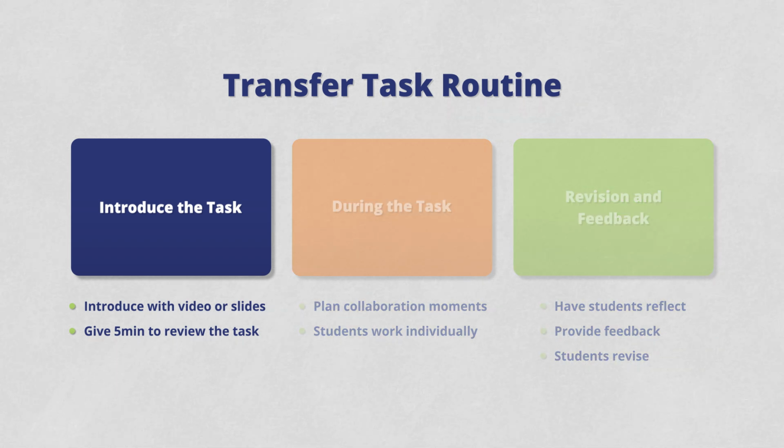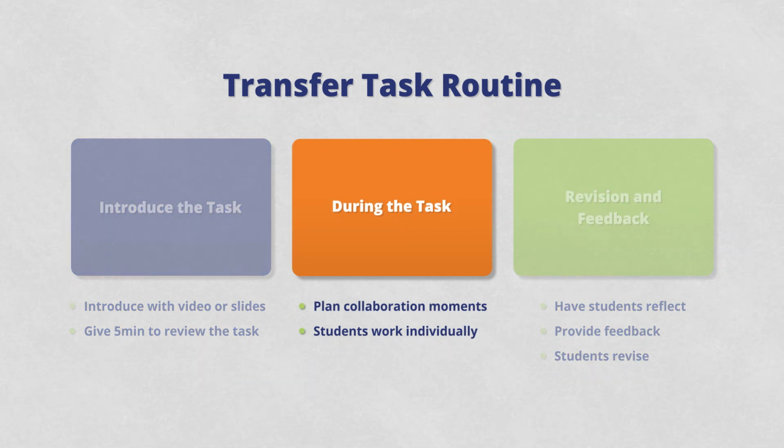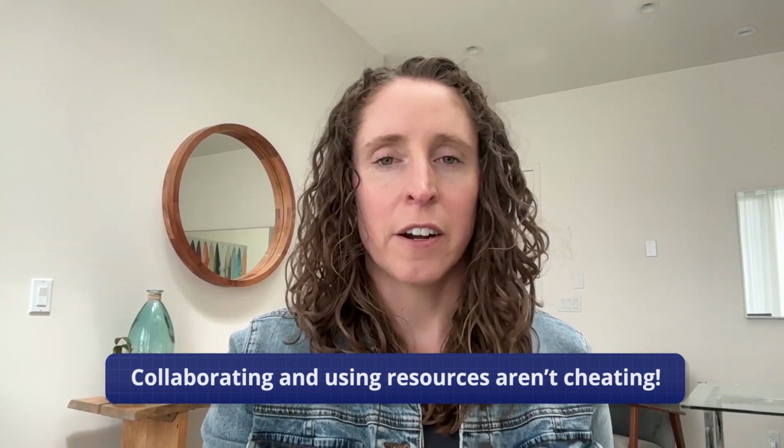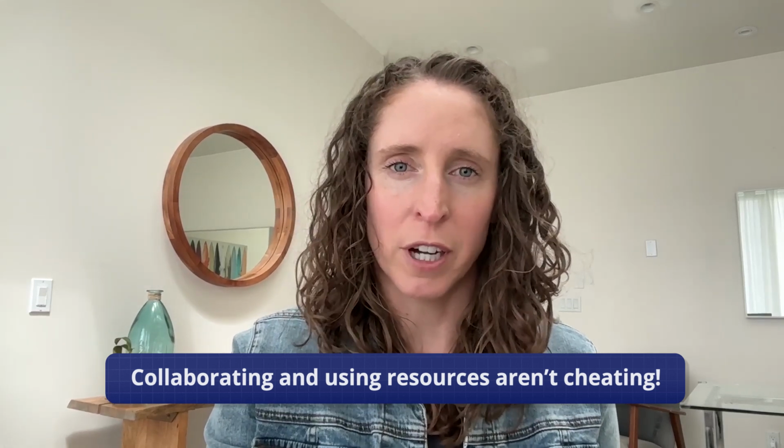In a prior video, we shared the first part of the transfer task routine, introducing the task. In this video, we'll look at the next part of the transfer task routine, which is supporting students during the task. What if I told you collaborating and using resources aren't cheating during a transfer task? They are actually productive and powerful strategies.